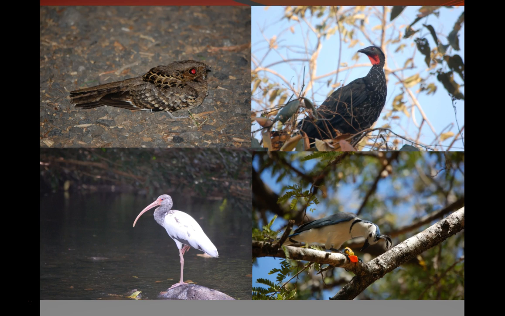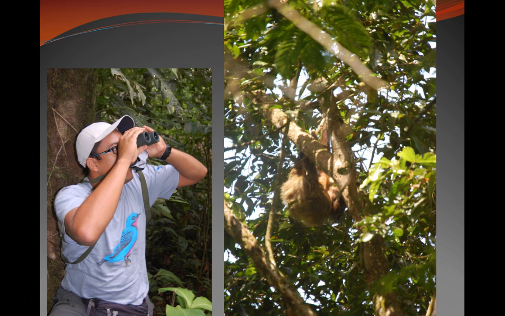Some more species, in this case birds. There's a guam, ibis, a type of whippoorwill, and then a type of jay. I can't remember the name of that jay, but eating some fruit there. So a lot of diversity in that regard.